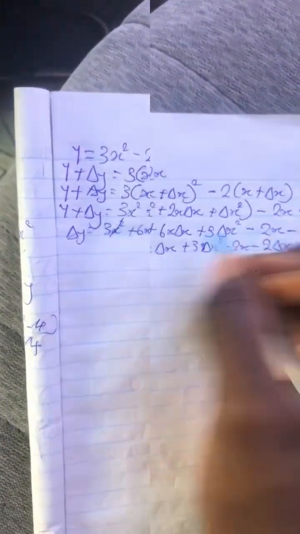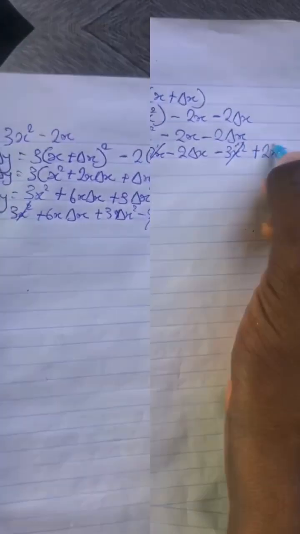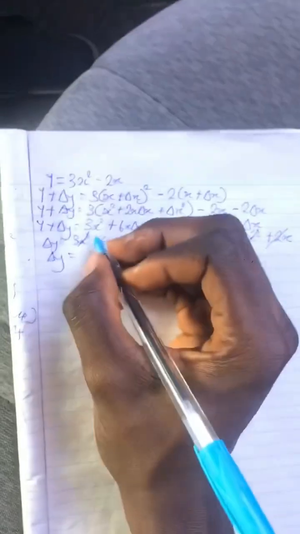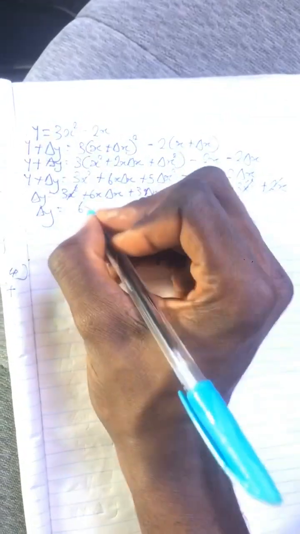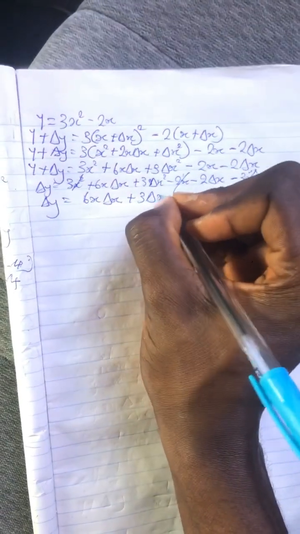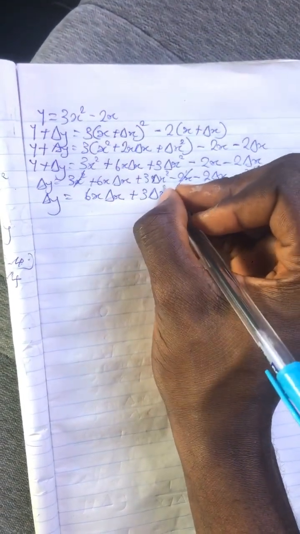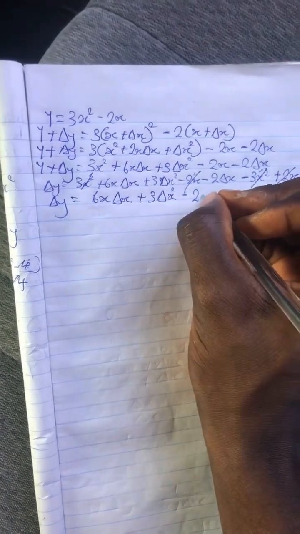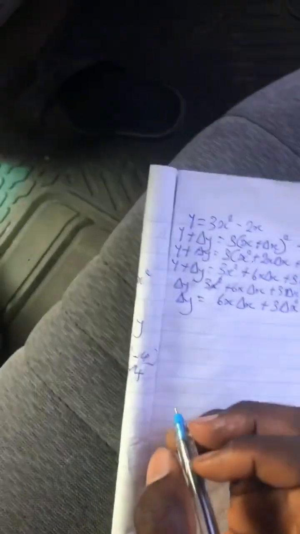Of course, we all know this 3x square will cancel, 2x will cancel plus 2x. So we are left with what? Change in y. Oh, sorry about that. Change in y is 6x change in x plus 3 change in x square minus 2 change in x.